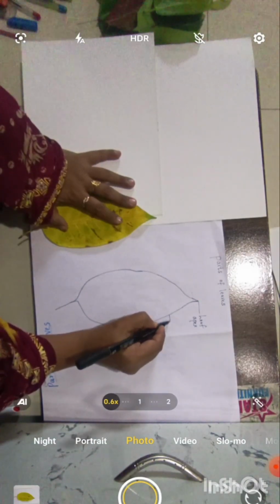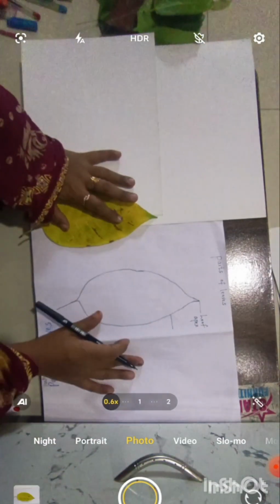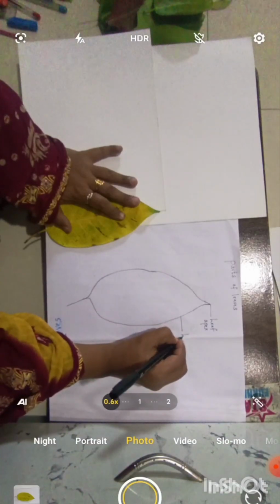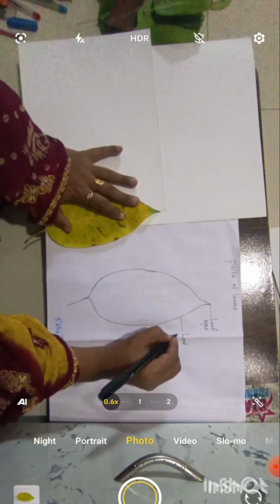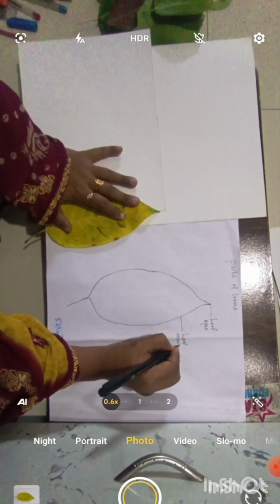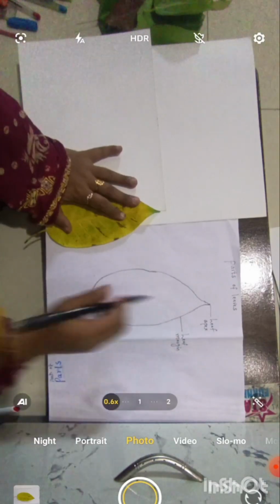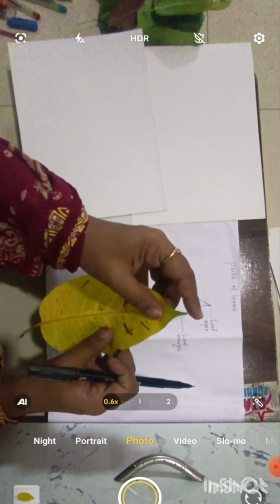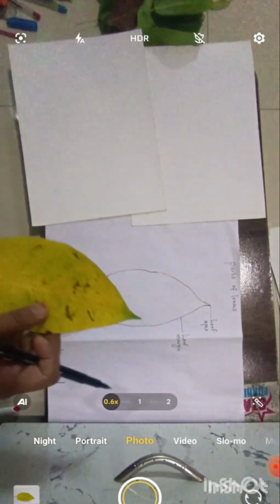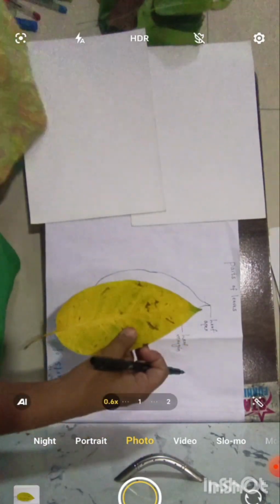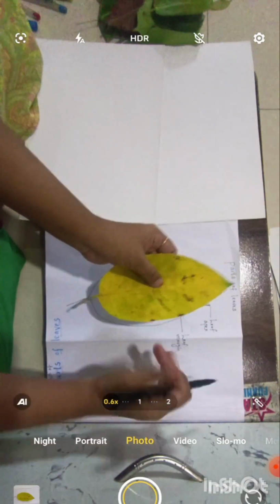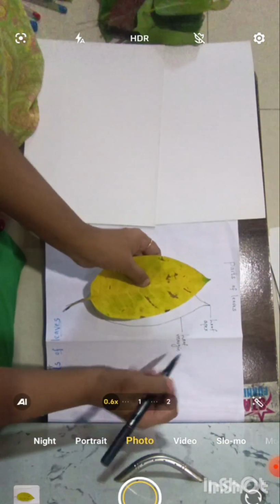This boundary of the leaf is called leaf margin. The tip of the leaf, here you can see, this is the tip of the leaf which is called leaf apex. Okay, then the boundary which I have drawn, that is the leaf margin.